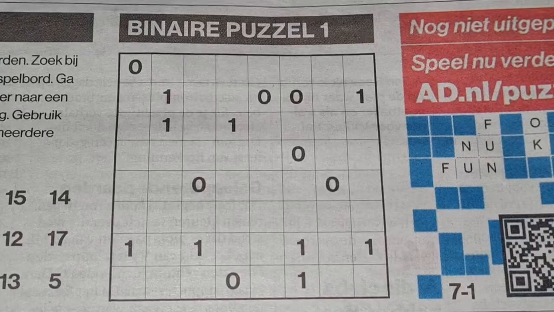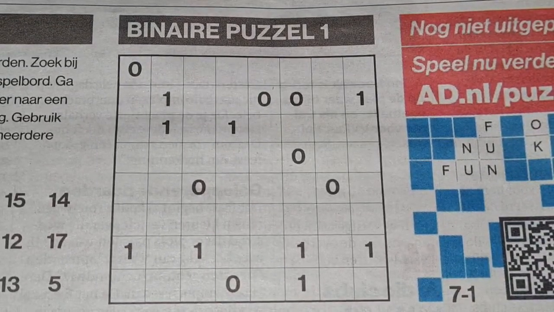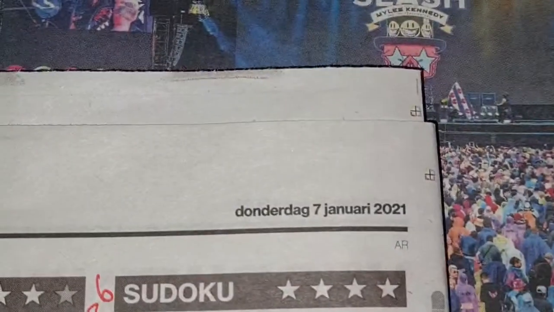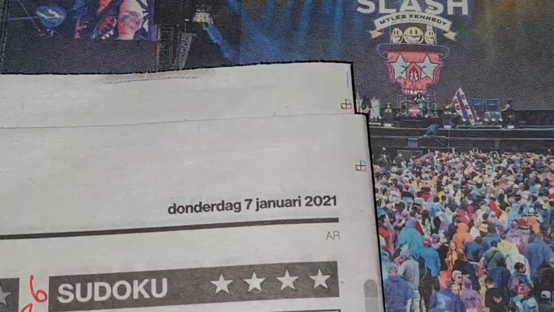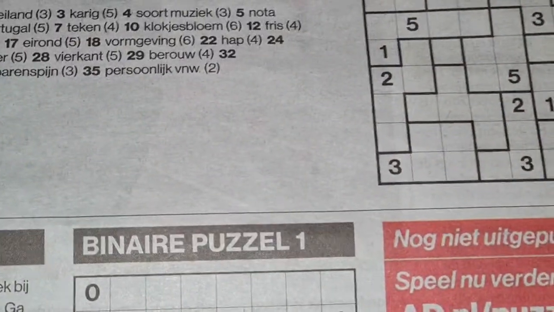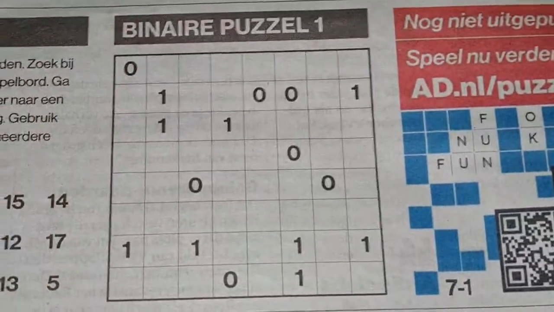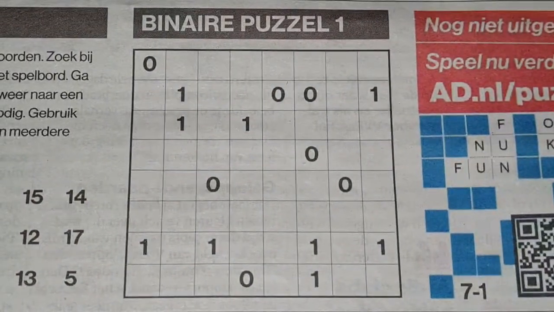Yes, we are back again with the third Sudoku, a binary. What do we have? In today's newspaper of Thursday, January the 7th, 2021, in this additional, we have a binary, but what kind of binary puzzle is this one?